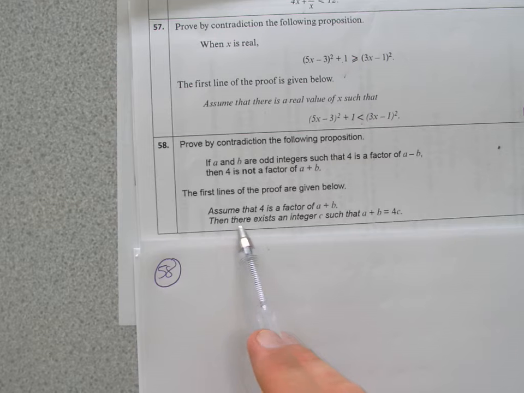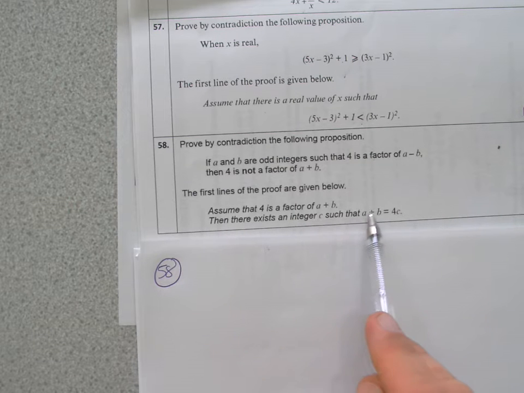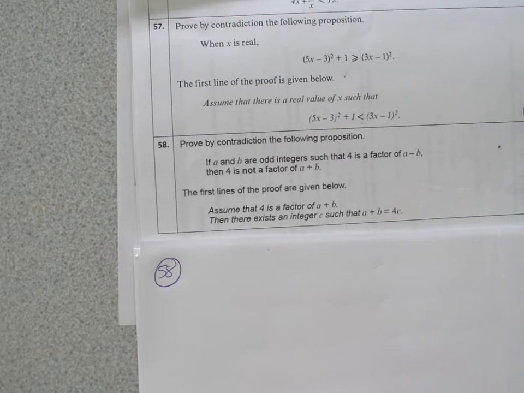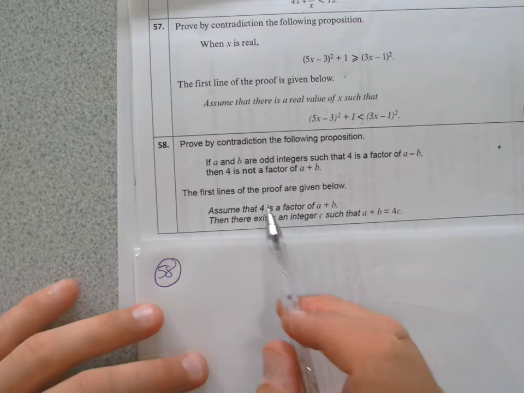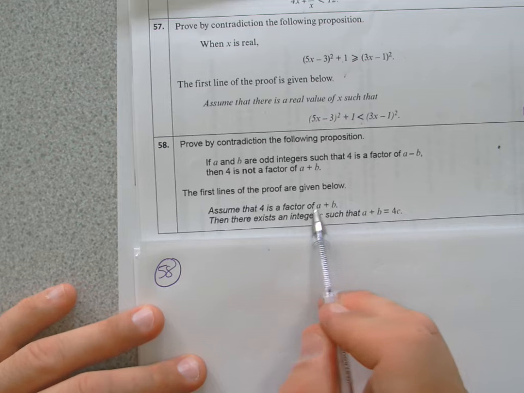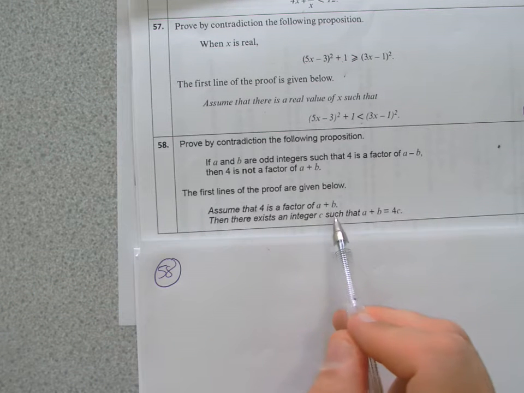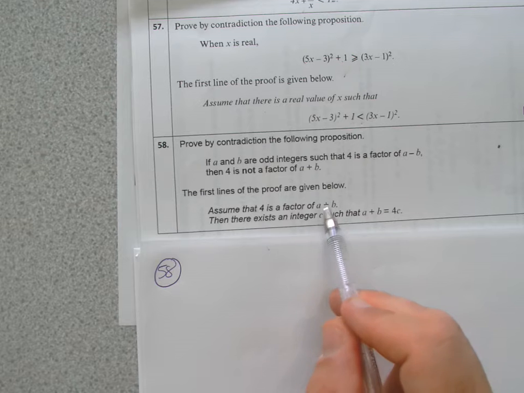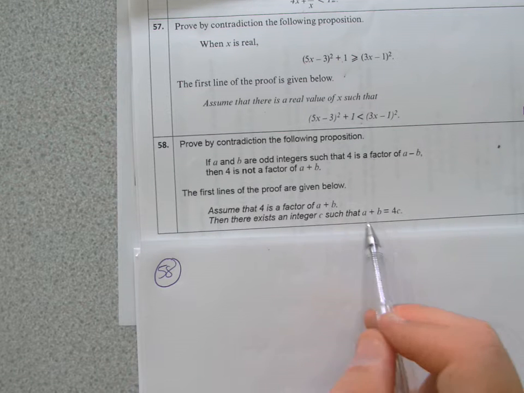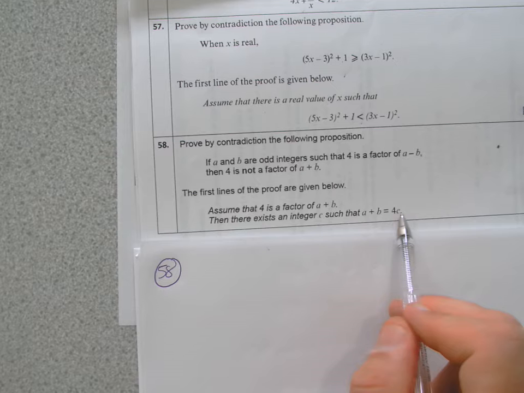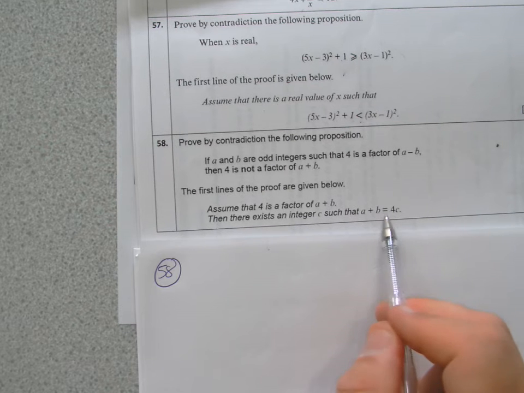It says then there exists an integer c such that a plus b equals 4c. If 4 is a factor of a plus b, that means a plus b is a multiple of 4, because 4 goes into it. So you can write a plus b as 4c, and c is just a constant, but again a whole number.